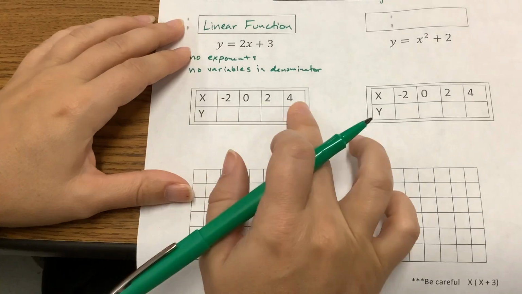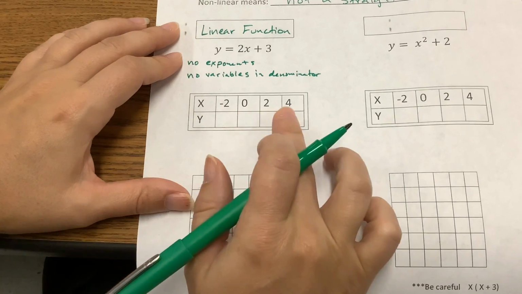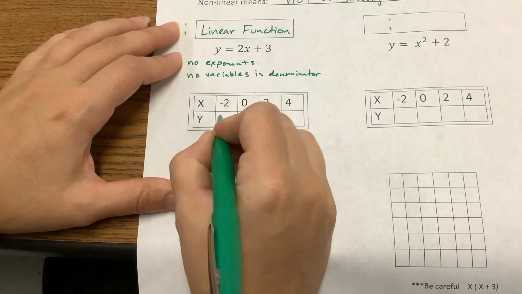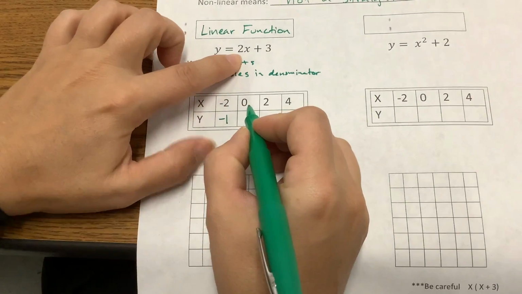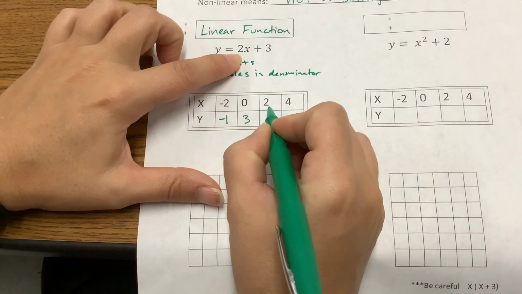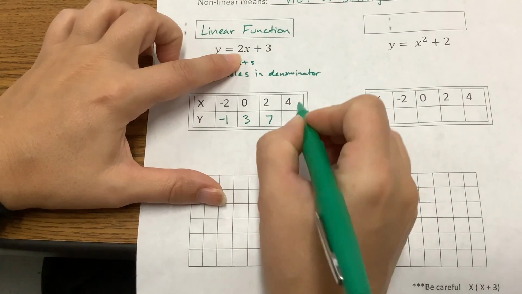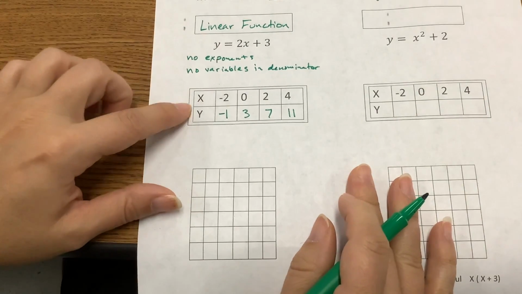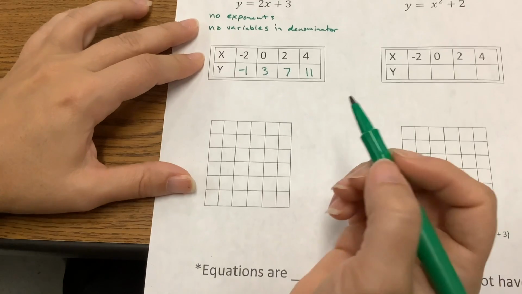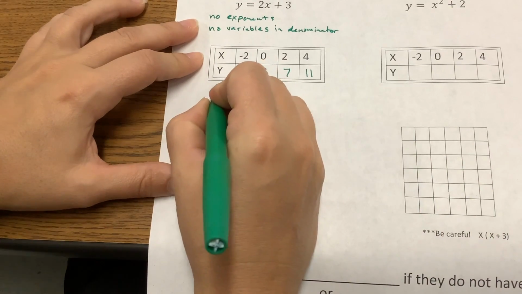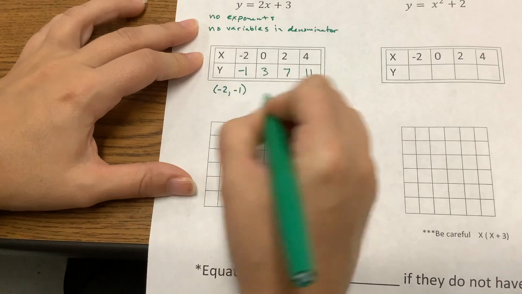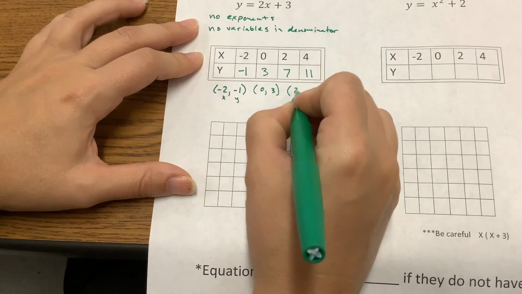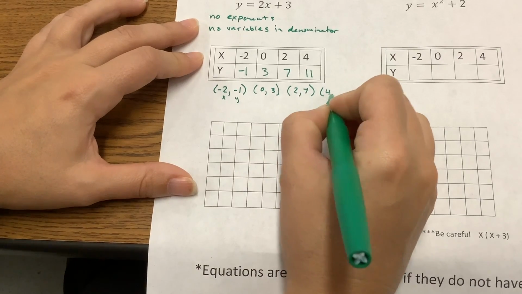All right, then in this table, we just take -2, 0, 2, and 4 and input it in for x. So 2 times -2 plus 3 is -1, 0 times 2 plus 3 is 3, 2 times 2 plus 3 is 7, and 2 times 4 plus 3 is 11. Okay, and then from here, we just listed these as ordered pairs. So this first ordered pair is (-2, -1), because x always comes before y. Then (0, 3), then (2, 7), and then (4, 11).